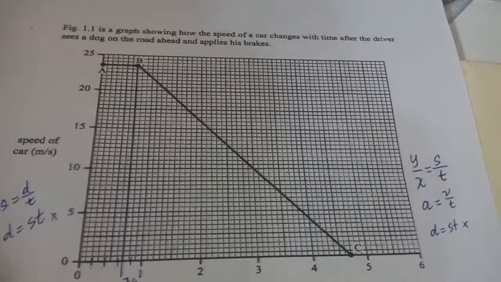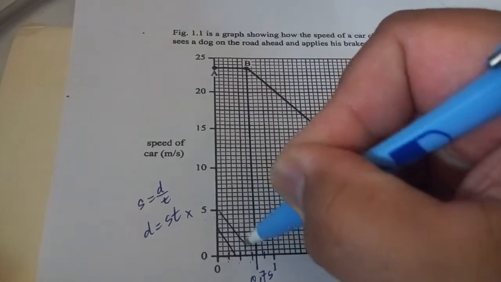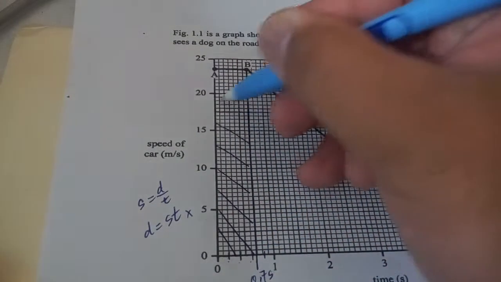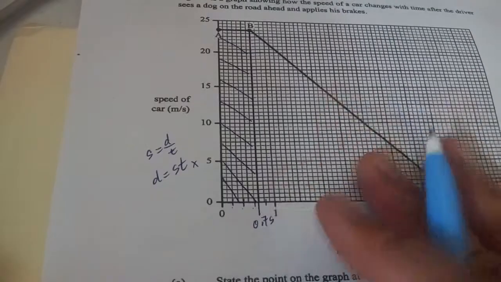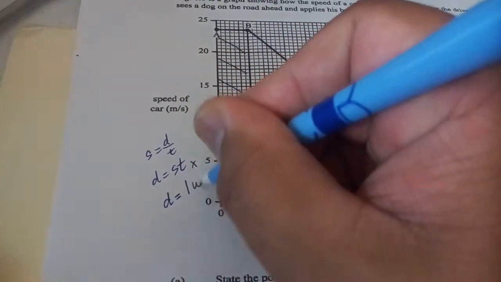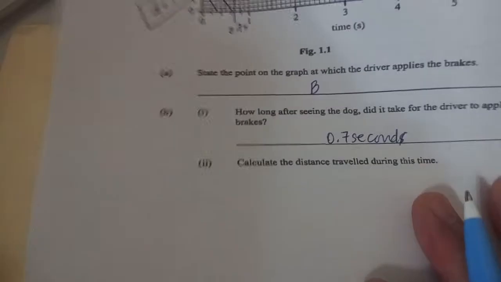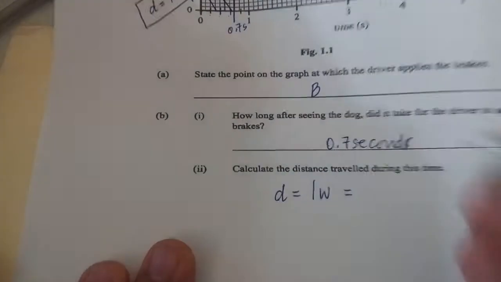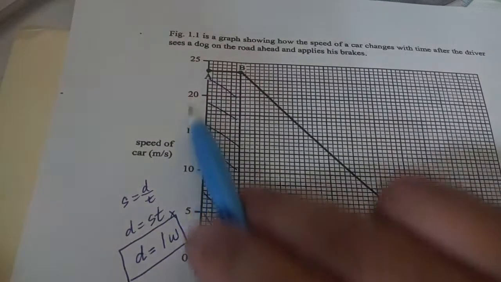Instead, you would use the area under the slope. The area here refers to the distance. And since this is a rectangle, the distance is equal to the length times the width. That would be the formula that you would be using. Our length here is the longer dimension, and this would be our length.